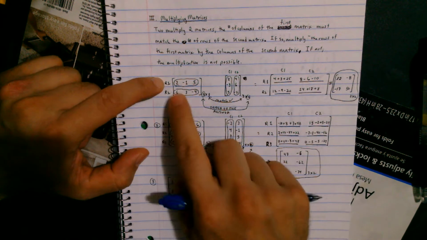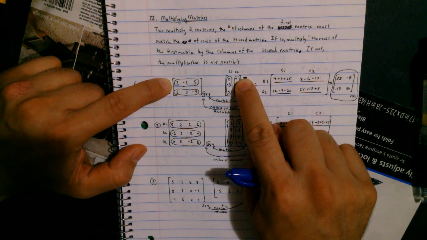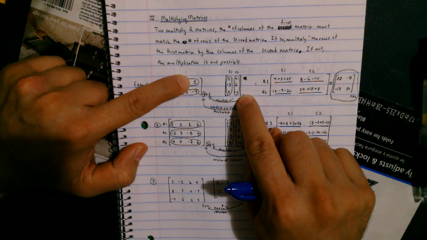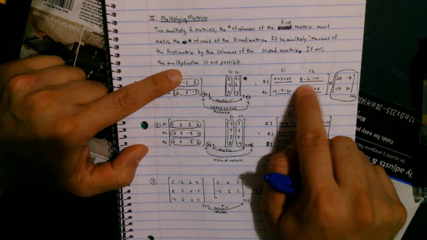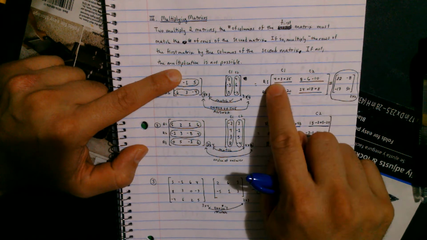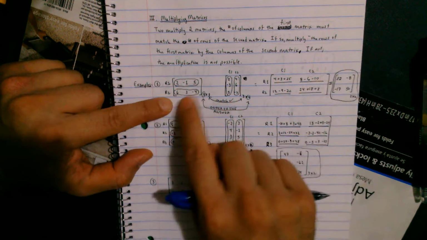To get this number, it's the same row, but now times the second column. So 2 times 4 is 8, negative 1 times 6 is negative 6, and 5 times negative 2 is negative 10. And that's here. You add them up essentially and you get negative 8. And the first one you add them up and you get 32. And essentially that's all there is to it.